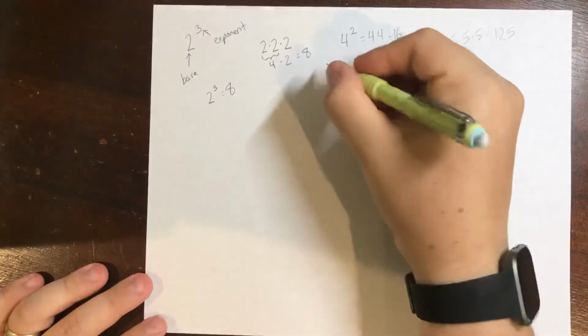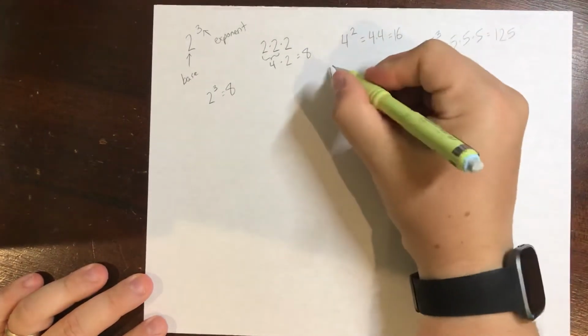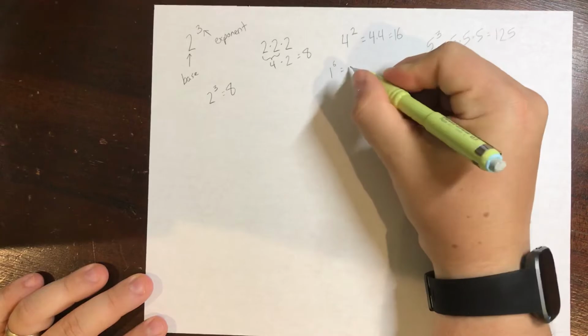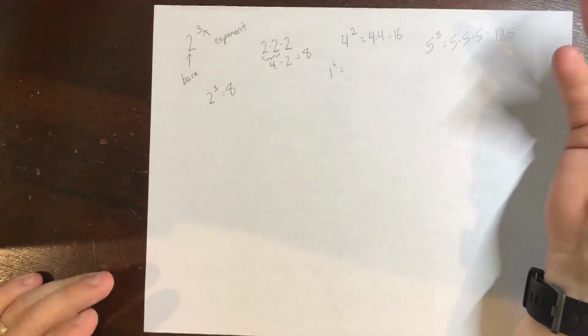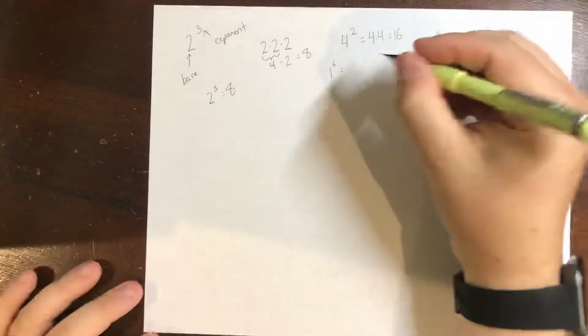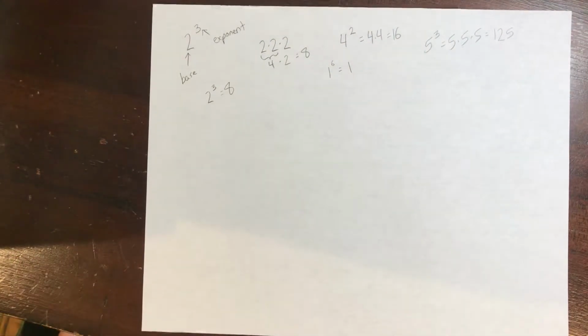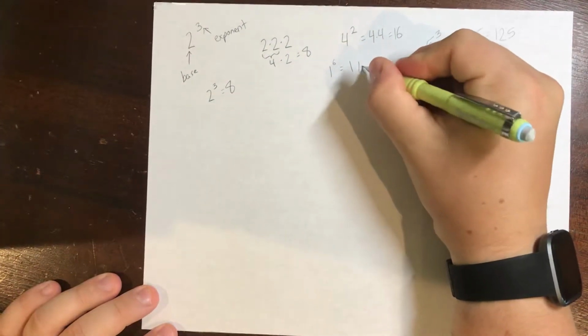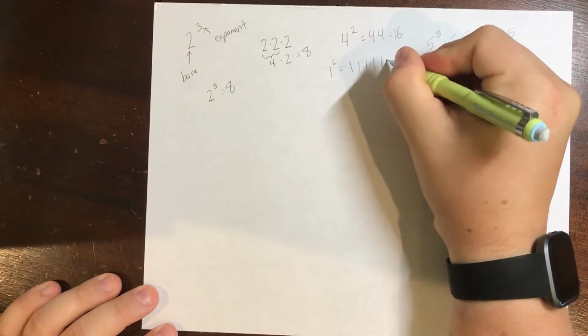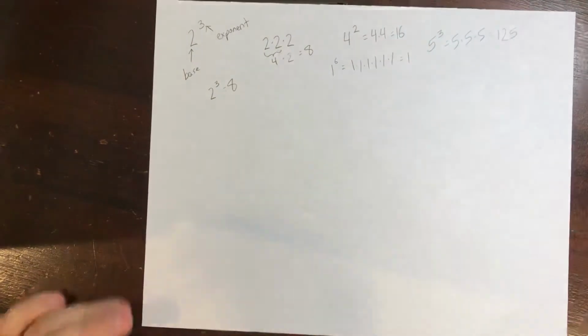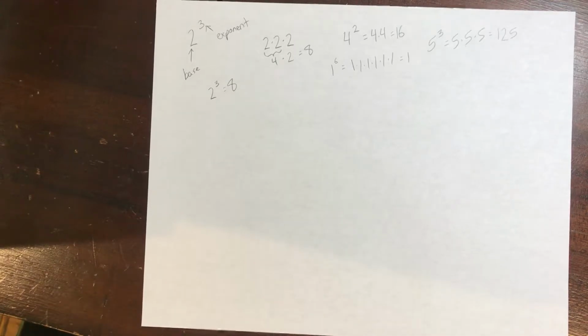And even in cases like 1 to the 6th, that's 1 times 1 times 1, 6 times. We always know 1 times 1 gives us 1, so 1 to the 6th would end up giving us 1. But we can write that out. And that's really all there is to know.